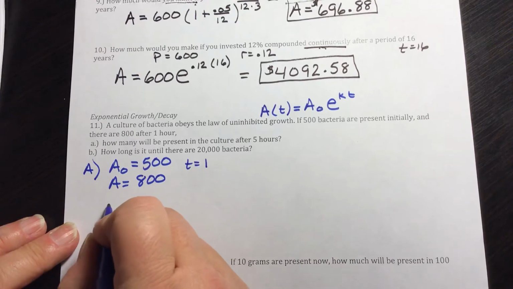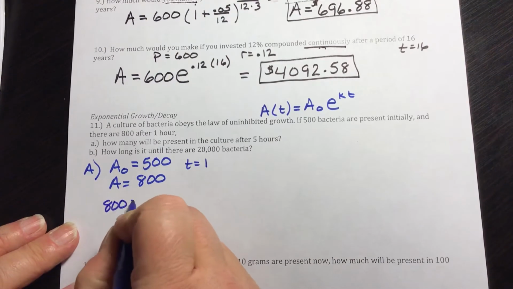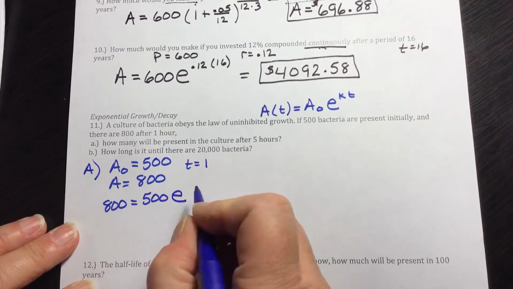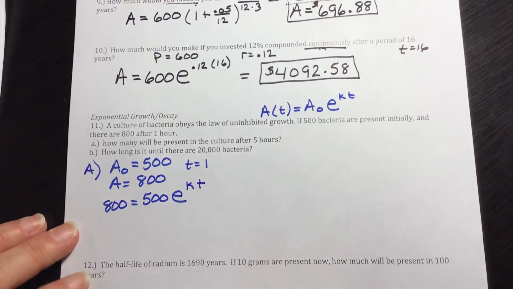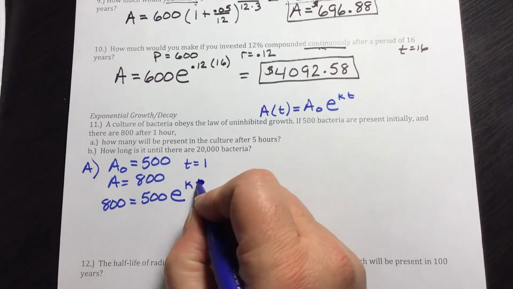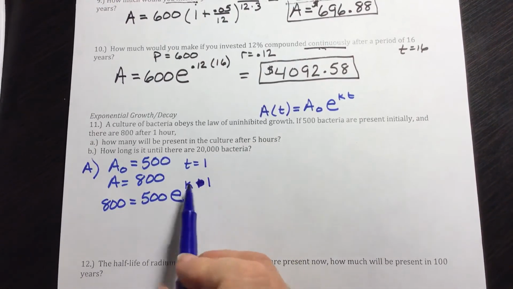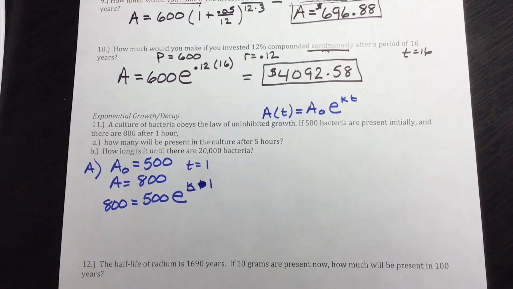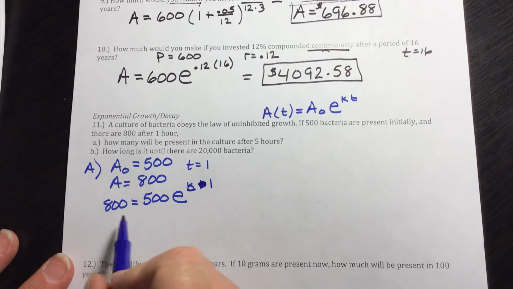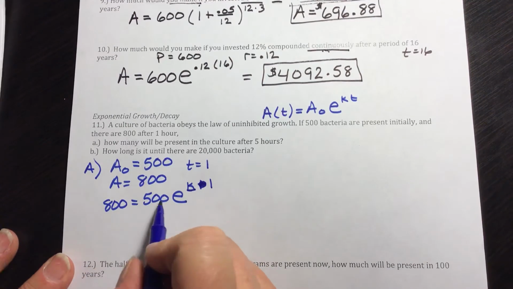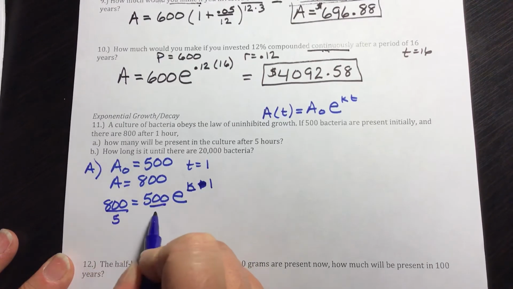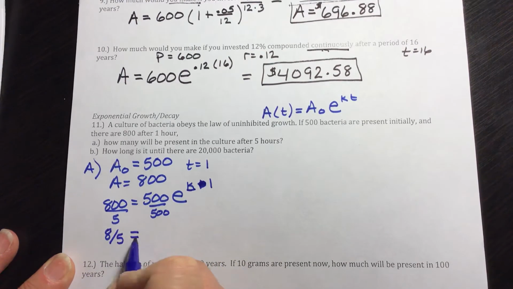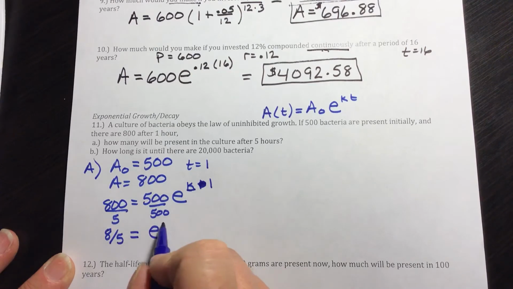So I'm going to have 800 equals 500 times e to the kt power. And t is 1. So this is asking me to find k. What is the rate of growth? So I'm going to divide both sides by 500. So I have 8/5 equals e to the k power.